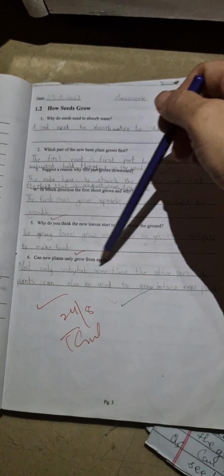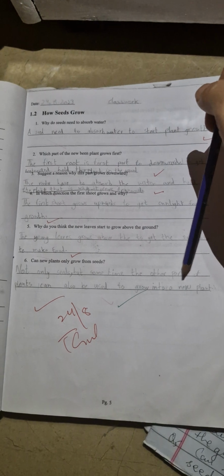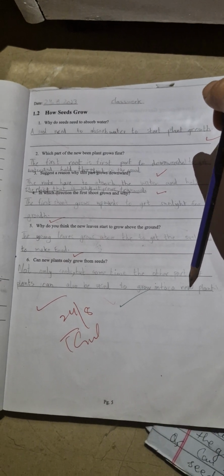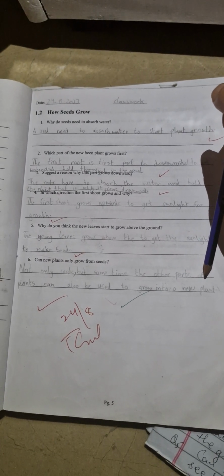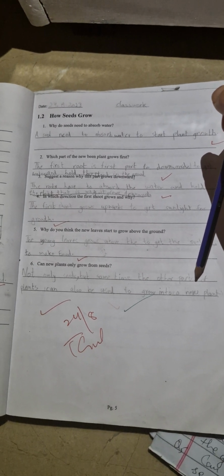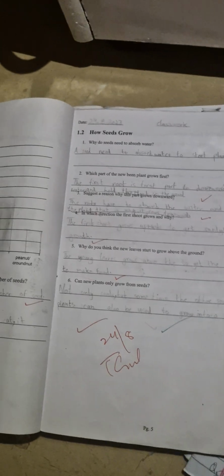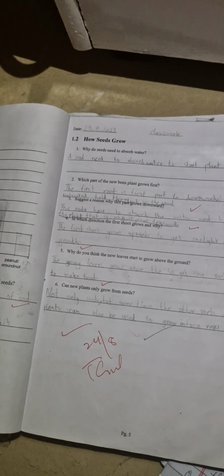Can new plants only grow from the seeds? Yes, new plants can grow from the seed, but at the same time they can also be grown from the other parts of the plant like stem, like branches. So not only the seed, but sometimes the other parts of the plant can also be used to make a new plant. Now this was from your skill book page number 5.